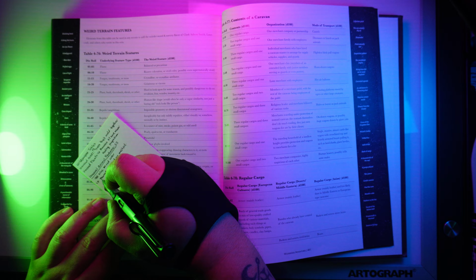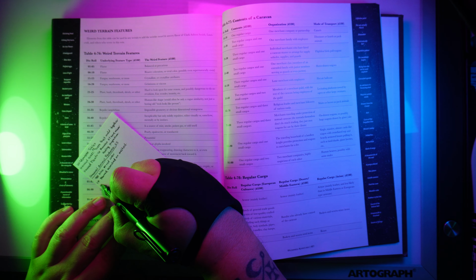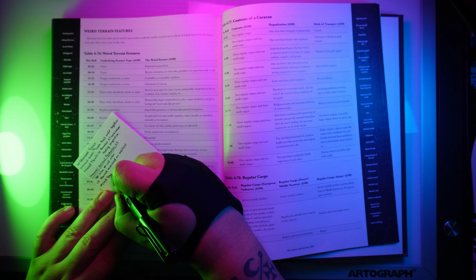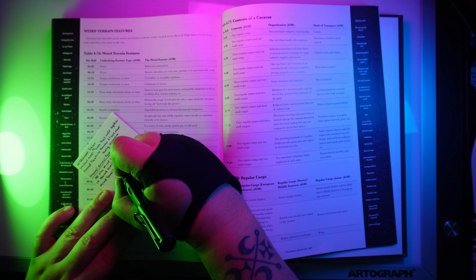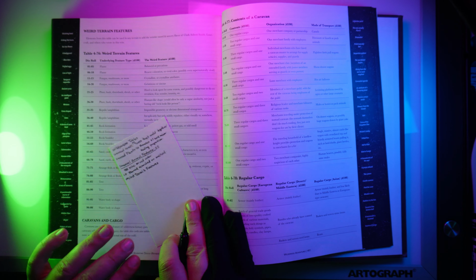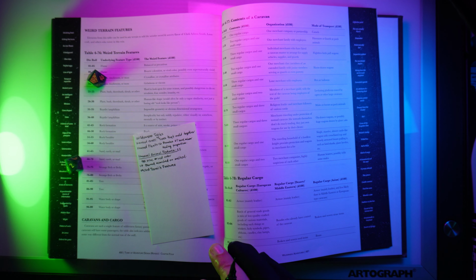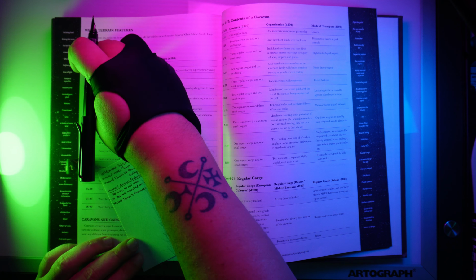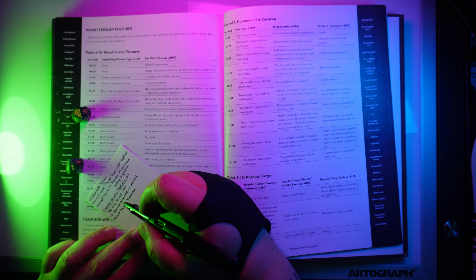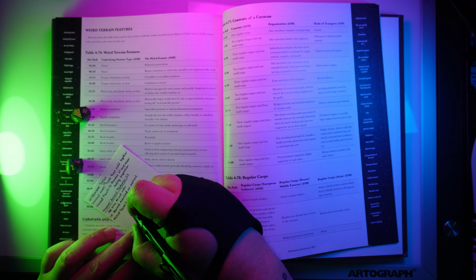All right, let's do some weird terrain. So go weird terrain features, and let's roll it. We got a 2. So underlying feature type is flame.